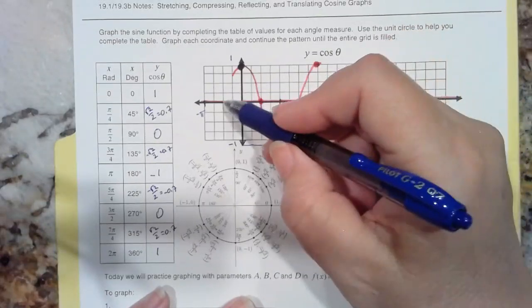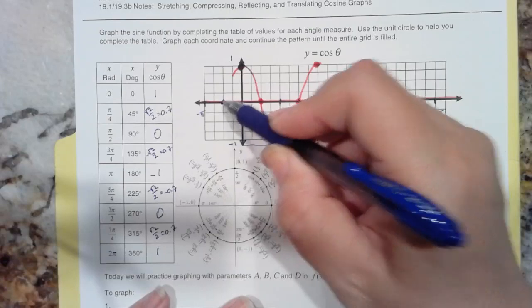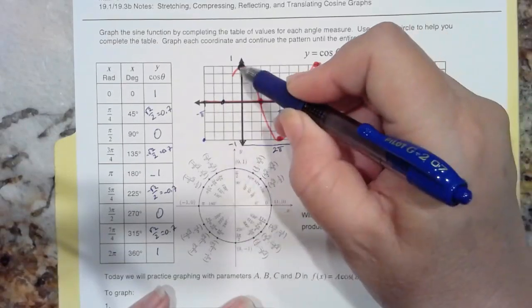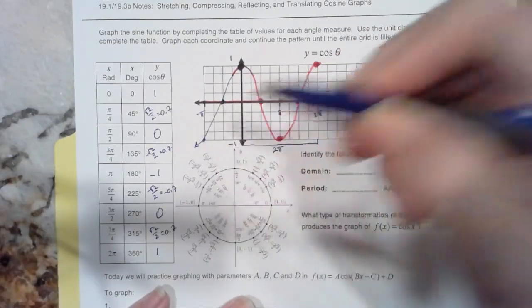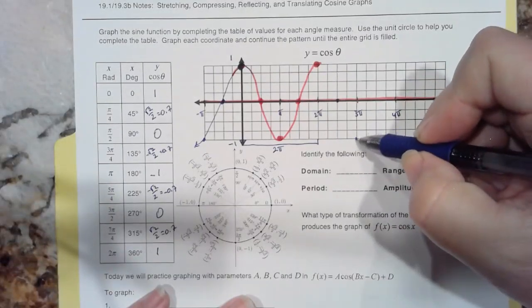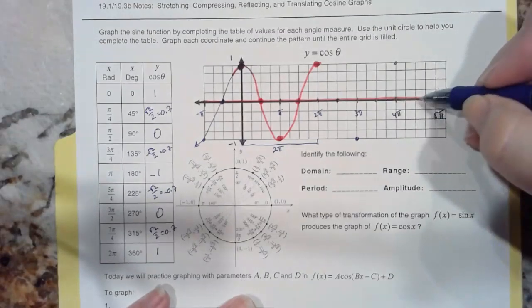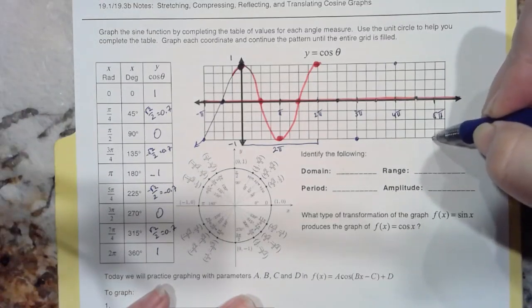Technically, if I'm continuing, this is going to go through the middle, this is going to end. So it goes on forever, and then here it goes in the middle, goes down, middle, up, middle, and down.